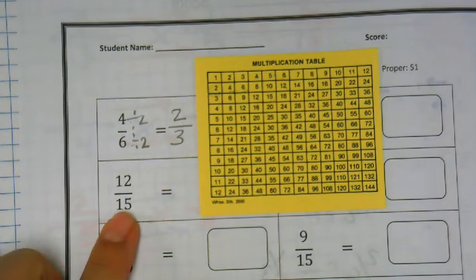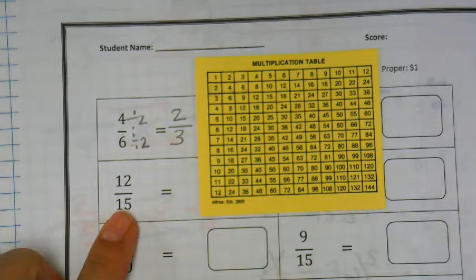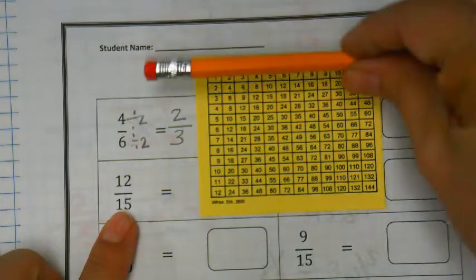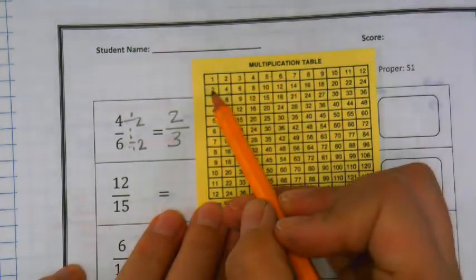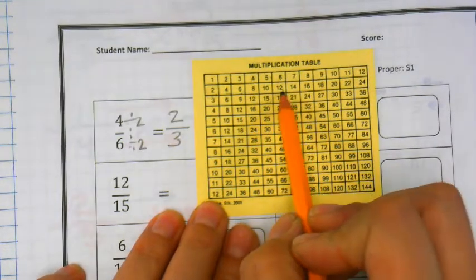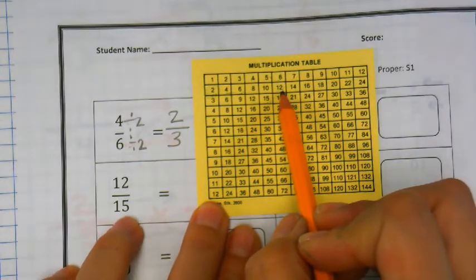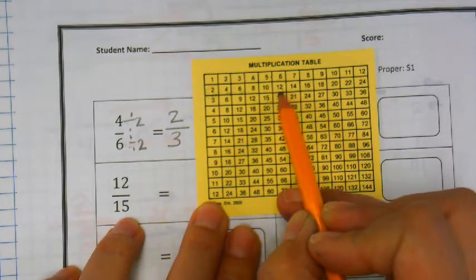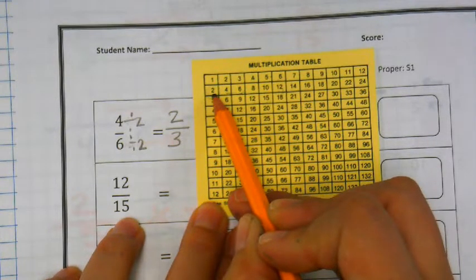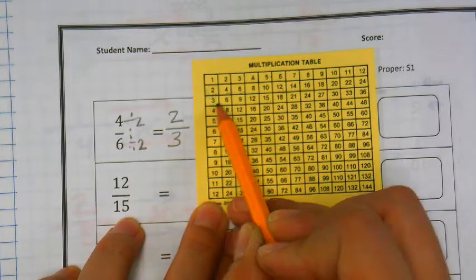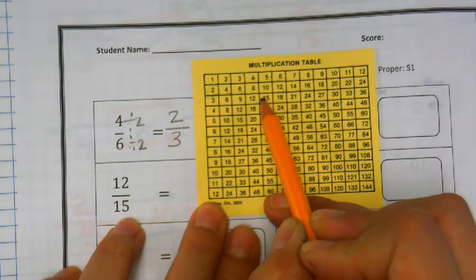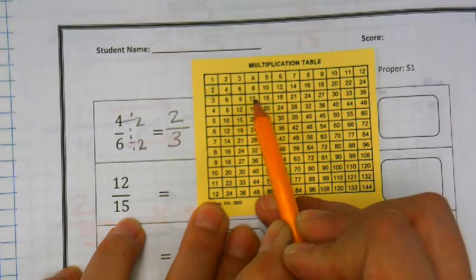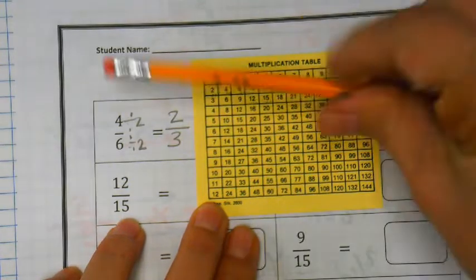12 and 15. Where can I find the 12 and 15 in the same line? If I go to the 2, I see the 12. I get kind of excited. But then, do I see the 15 here? No. So can I use the 2? Nope. Go down to the 3. Do I see the 12? Yes. Do I see the 15? Yes. So I see 12 and 15 on the same line, like on the row.